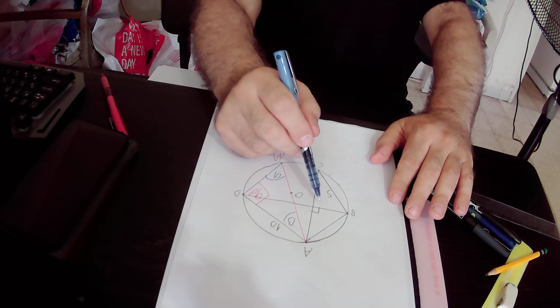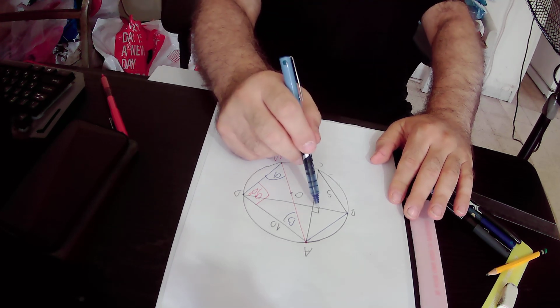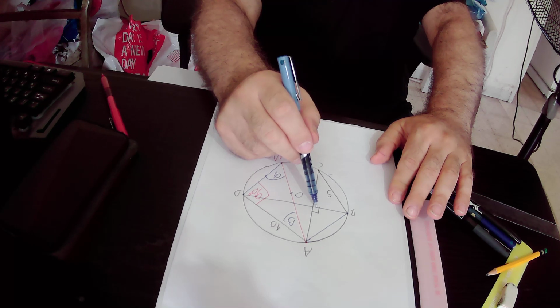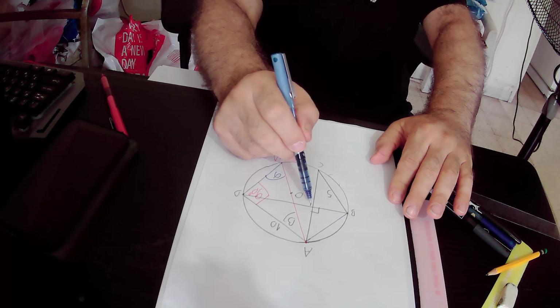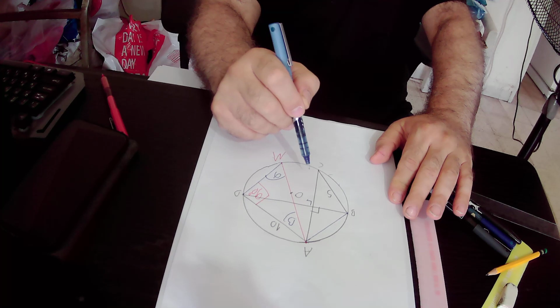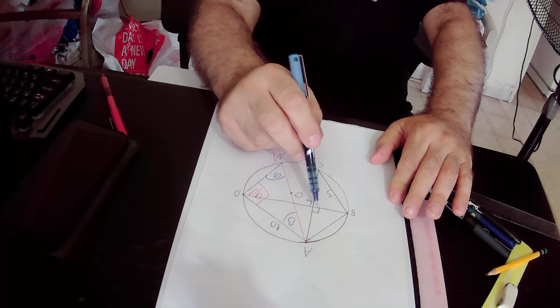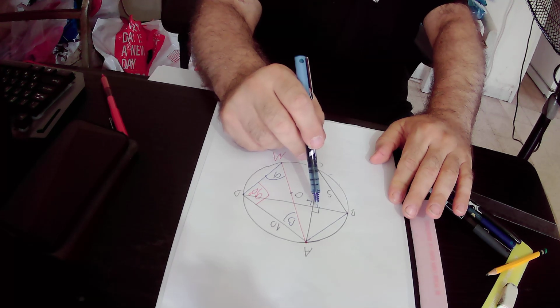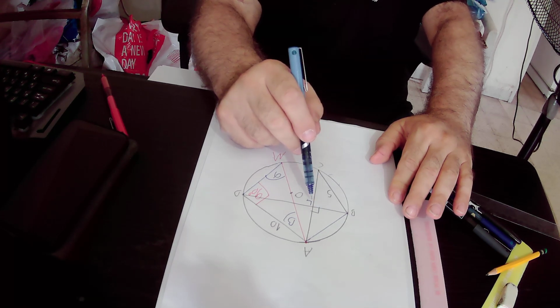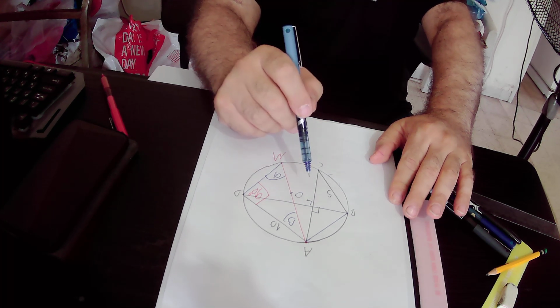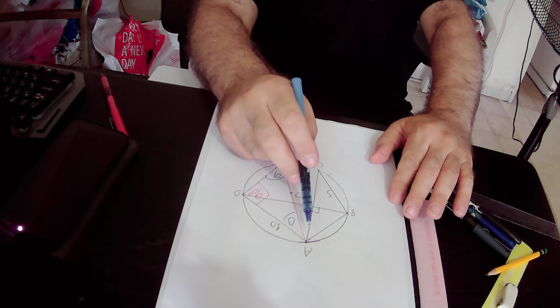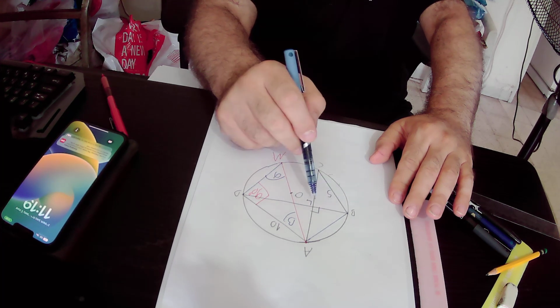We will call the vertex of this right angle L. Okay, the vertex of this angle that equals 90 degrees is defined as L. So we have here a right triangle ABL.